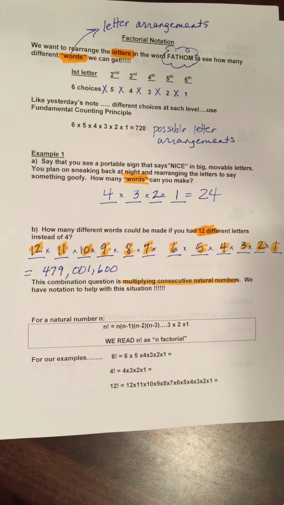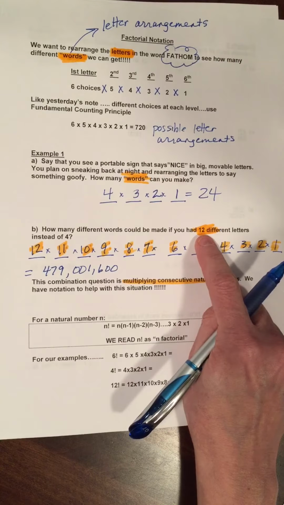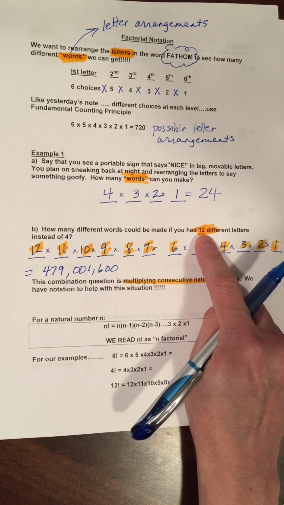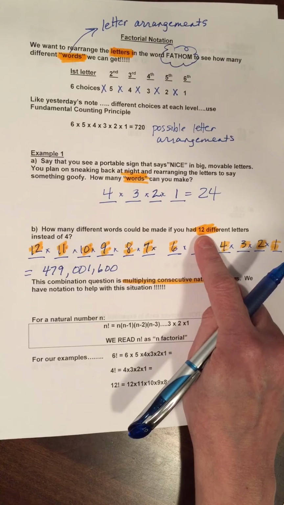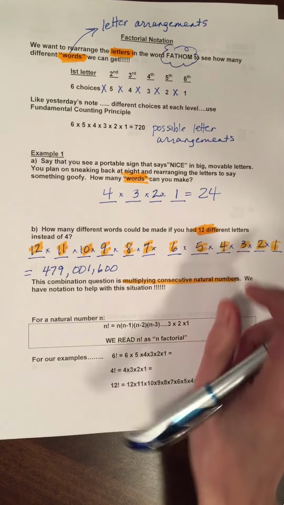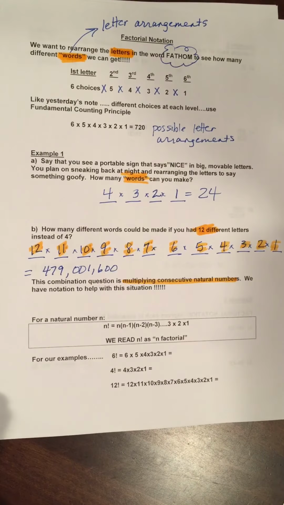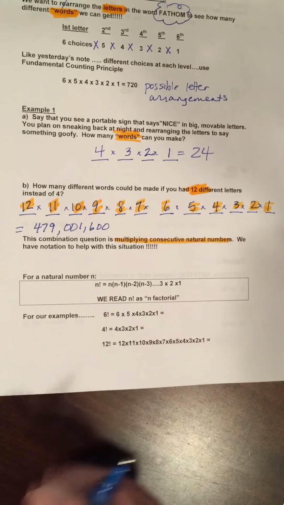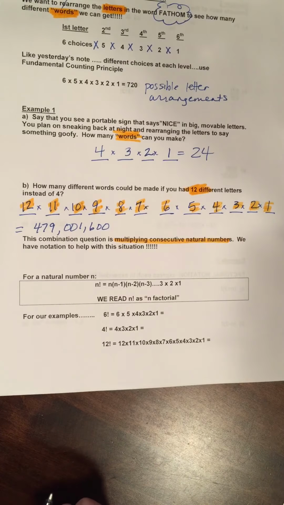But what if I said now we're going to use 26 letters? Do you think it's realistic to write out 26 times 25 times 24 times 23, all the way down to 4 times 3 times 2 times 1? No, that's crazy. We have to come up with a better way. And there is a better way.